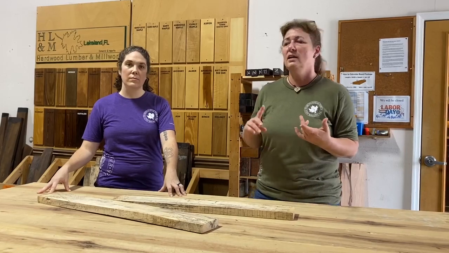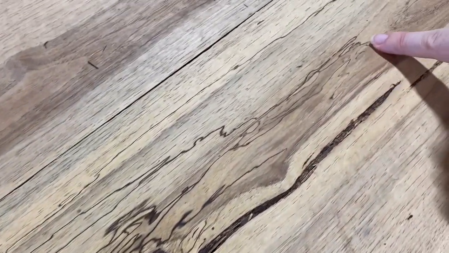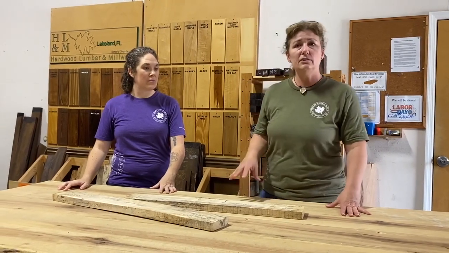I've seen spalting in hickory, red oak, sycamore. Actually, this hickory table that we're standing at right now has some amazing spalting, and down there on the edge too. So you can see spalting come in anything. Now, it is important to differentiate between spalting and mineral stains.